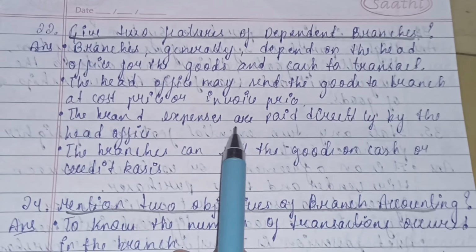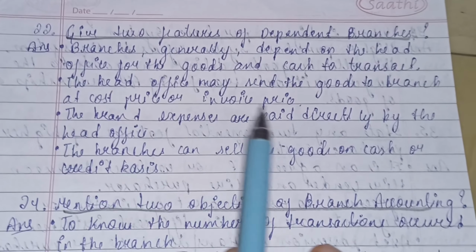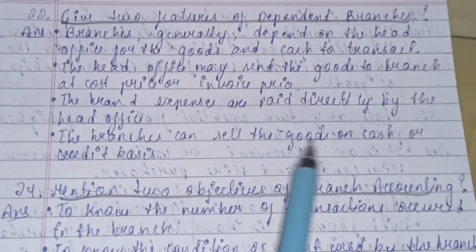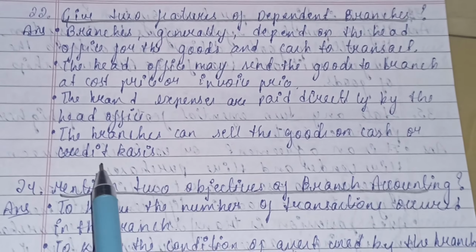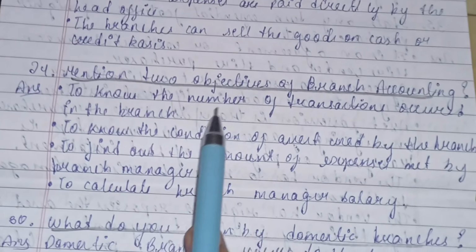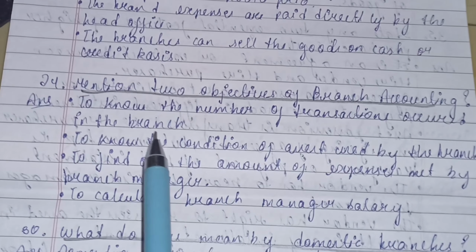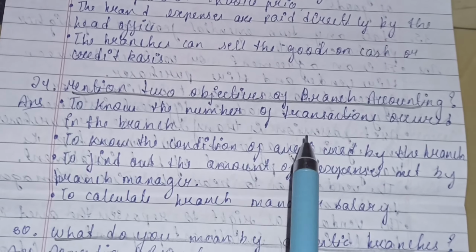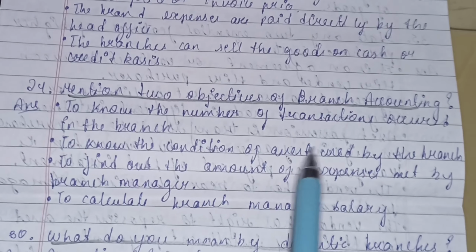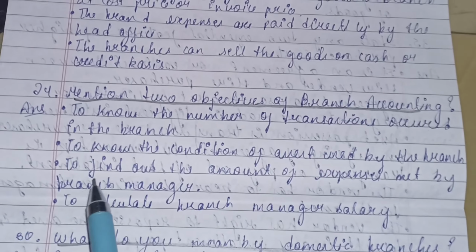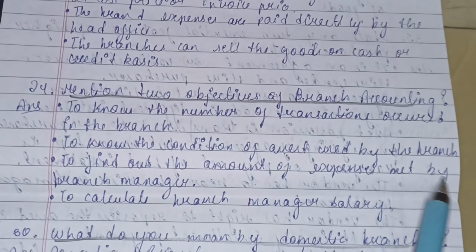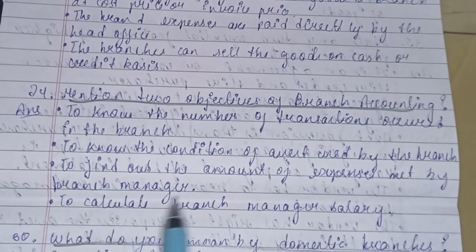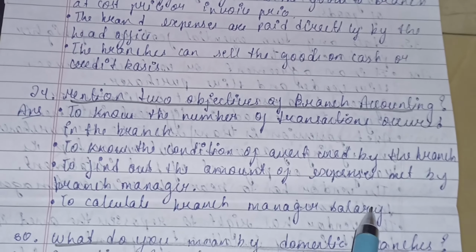The branch expenses are paid directly by the head office. The branch can sell the goods on cash or credit basis. Mention two objectives of branch accounting: to know the number of transactions occurred in the branch, to know the condition of asset used by the branch, to find out the amount of expenses met by the branch manager, to calculate branch manager salary.